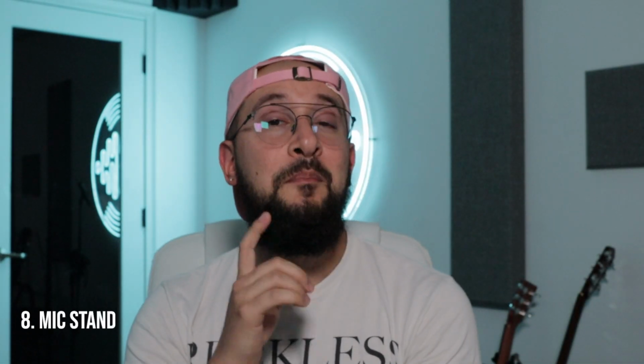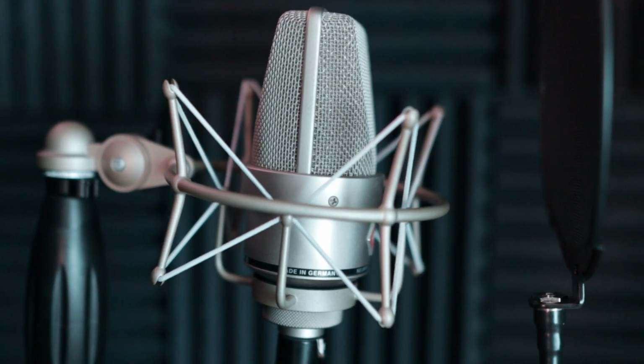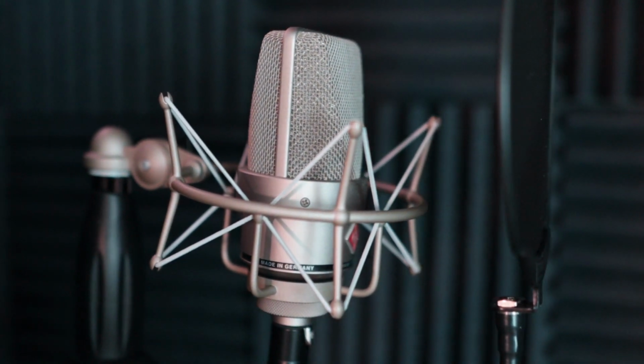Number 8, you're going to need a mic stand. So I don't really think you're going to want to be recording holding a mic like this. Although some people may do it, I don't recommend it. The mic stand, I don't really think it matters. You can get any mic stand. Just make sure you get a shock mount for your microphone. This will help avoid any accidental rumble that may happen by you stepping on the floor.